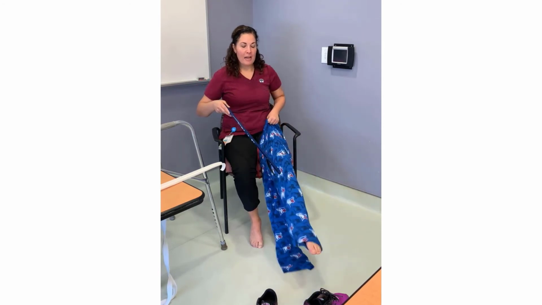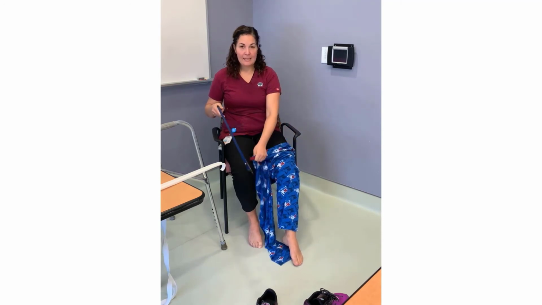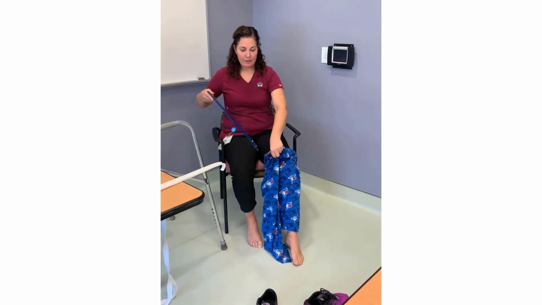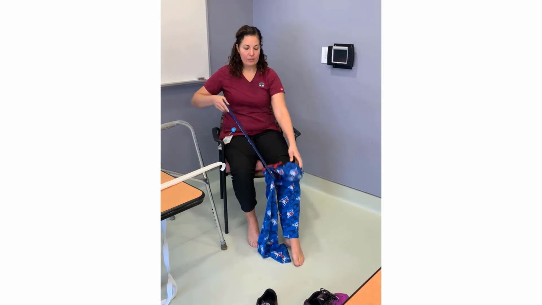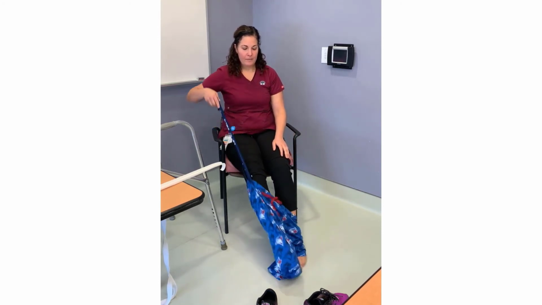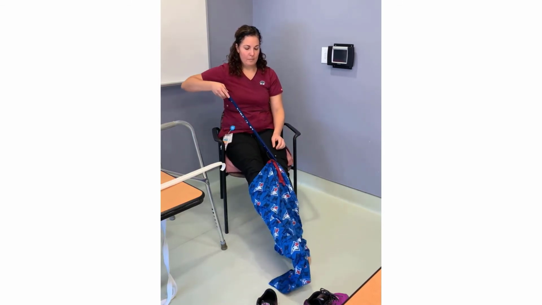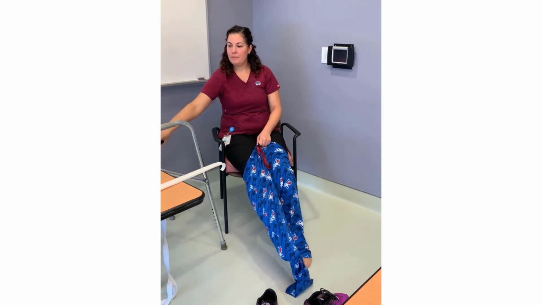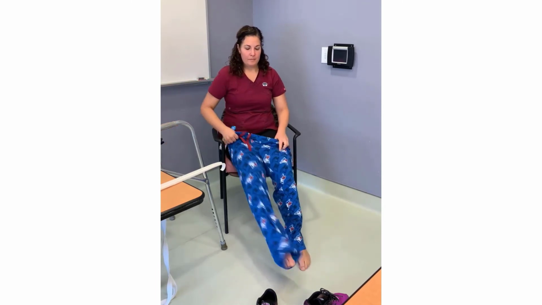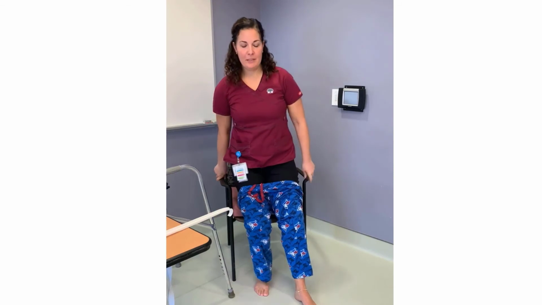Generally, when your pants are at around your knee, you can reach with your hand and grab them. Same thing with your opposite side. Grab a handful of material, use the reacher, drop it down, and slide your foot in. From here, I can bring my operated side out, push myself up into a stand, and pull my pants up.